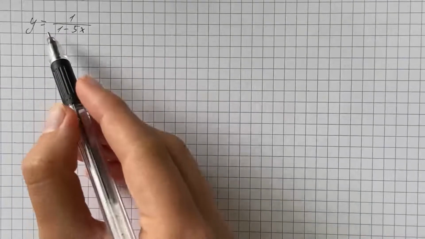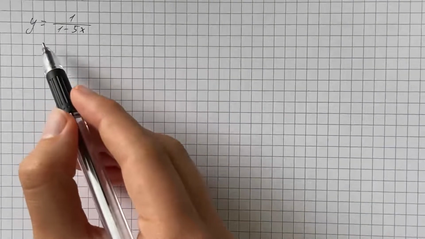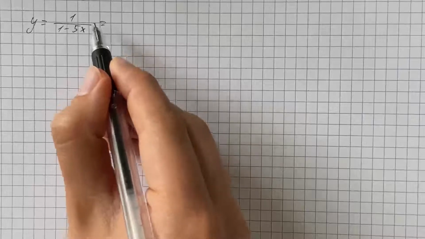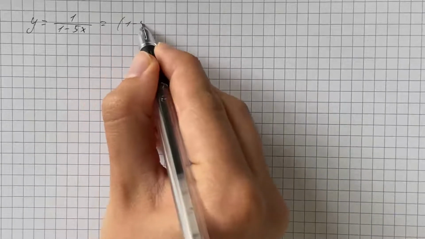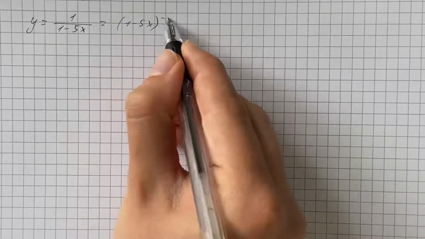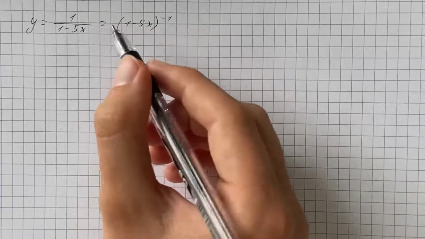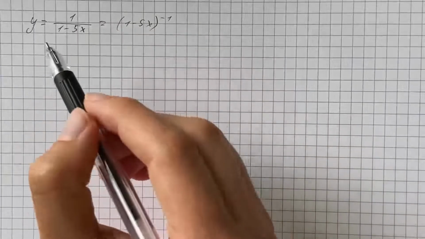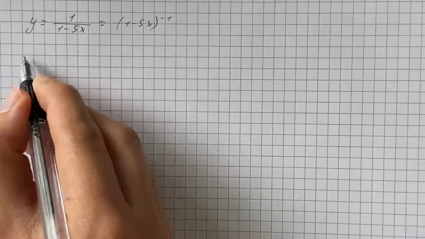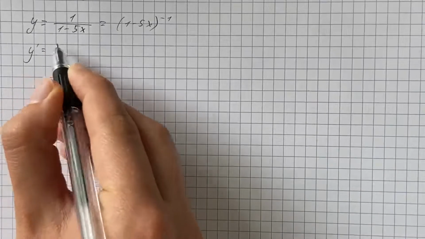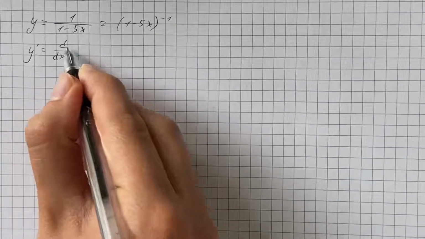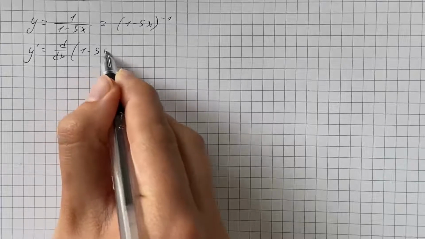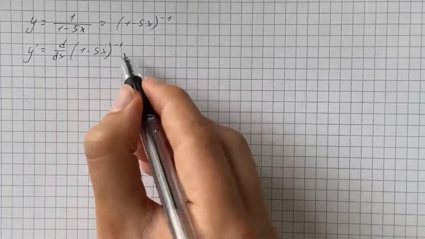We have to find all the derivatives of the given function. So at first we're going to rewrite this as (1 minus 5x) to the power of -1. And now we're going to differentiate both sides with respect to x repeatedly, and we get that y prime equals the derivative with respect to x of (1 minus 5x) to the power of -1.